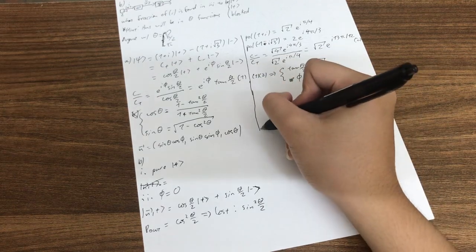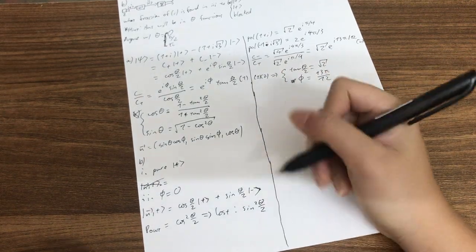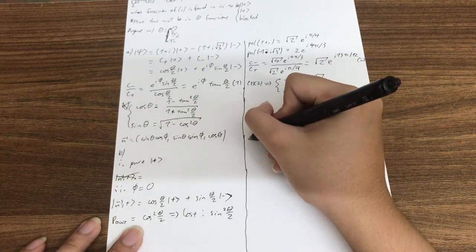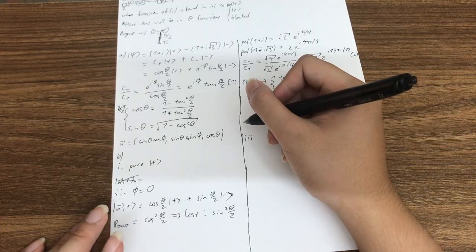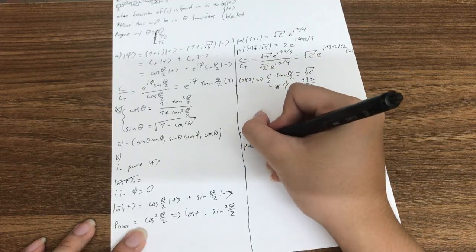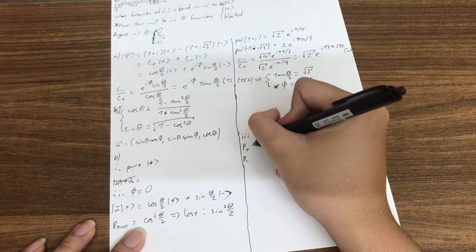Now we're going to move on to the third region. To the third region, we have a P plus and P minus since we have both beams.